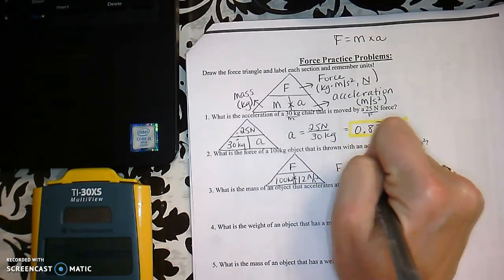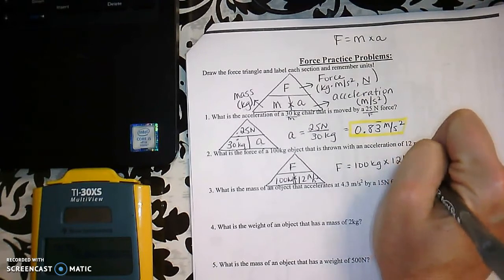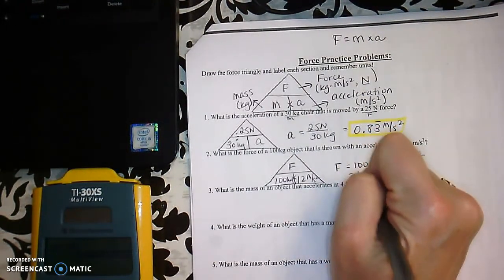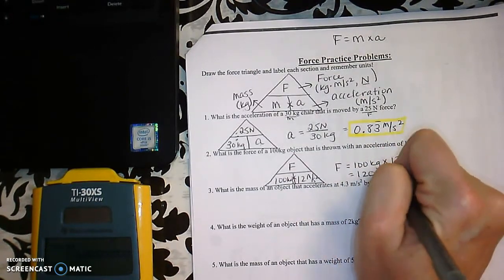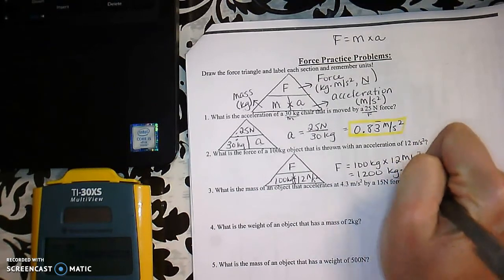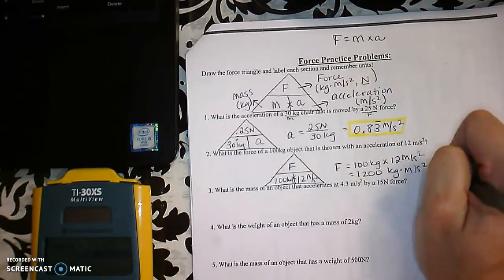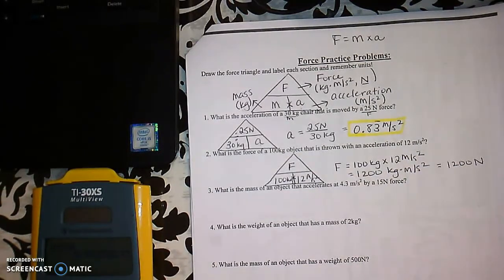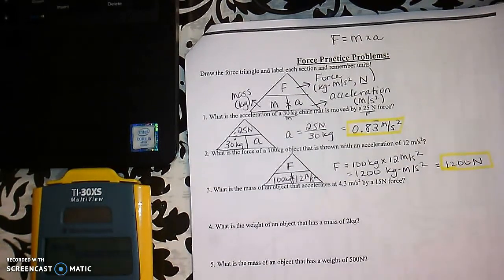So force equals 100 kilograms times 12 meters per second squared. So force is 1,200. 12 times 100 is 1,200 kilogram meter per second squared. And remember, Sir Isaac Newton got tired of writing all that, so he said, I'm going to call it a Newton. 1,200 newtons is our answer.